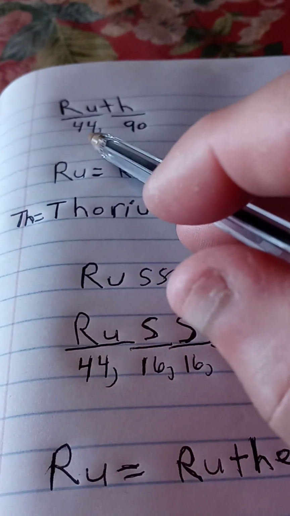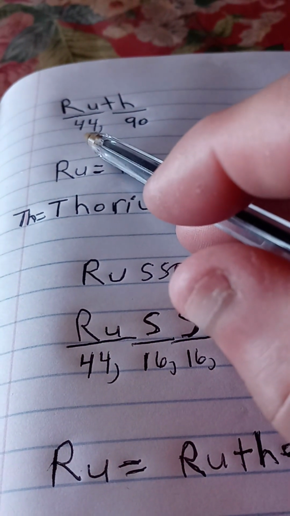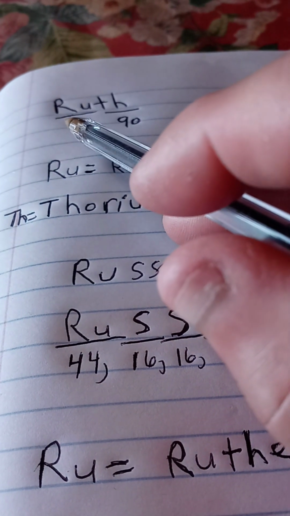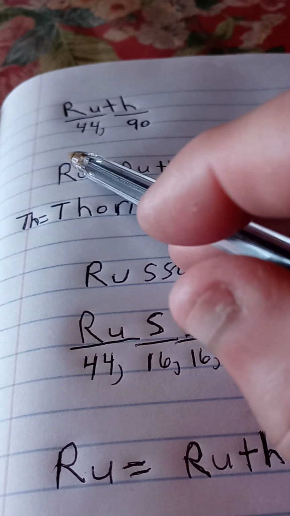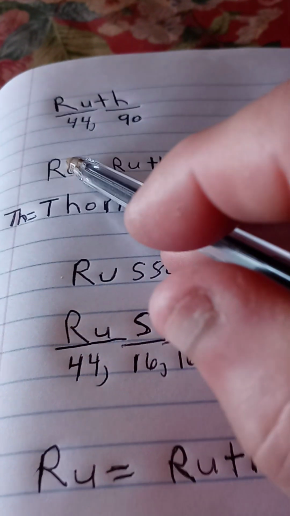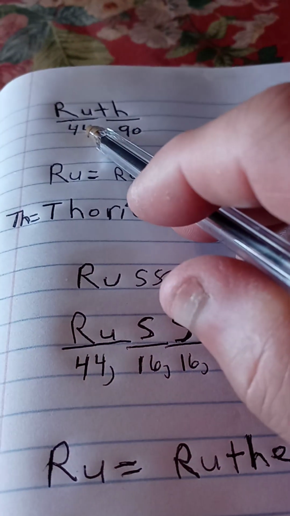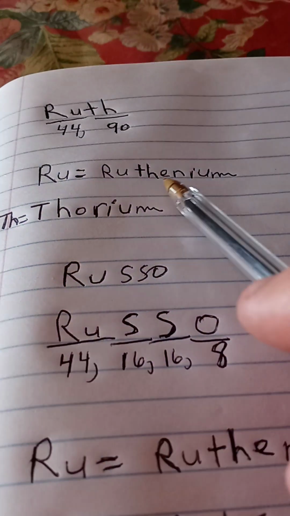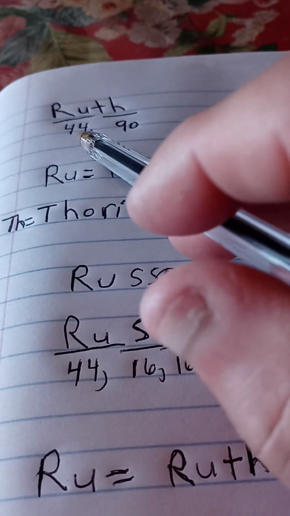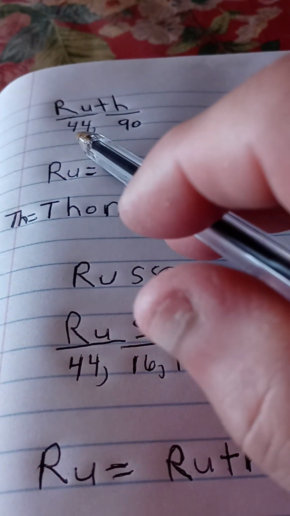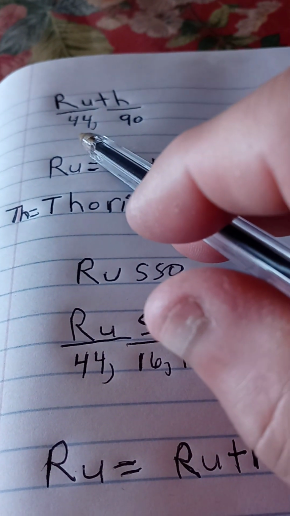The atomic number of an atom is the amount of protons in the atom, or in other words, the number of positively charged particles. So here, capital Ru, which is the chemical symbol for the element ruthenium, has 44 protons in the atom, or positively charged particles, 44 of them.